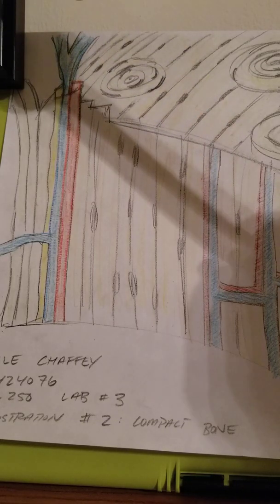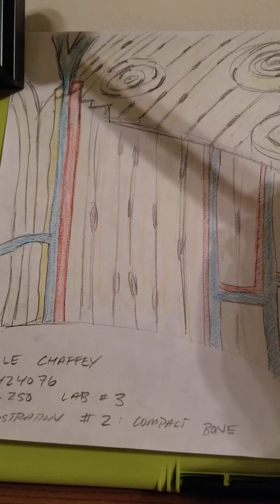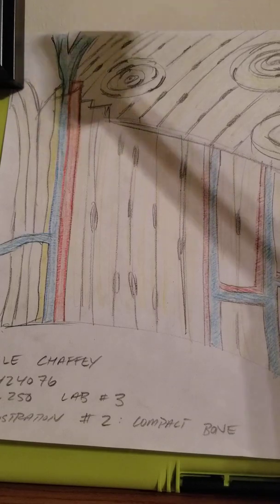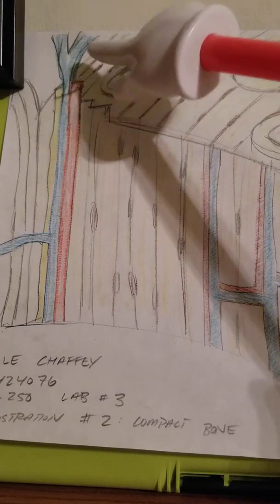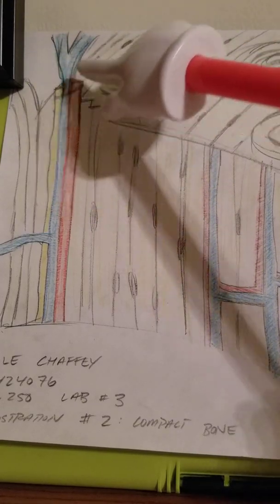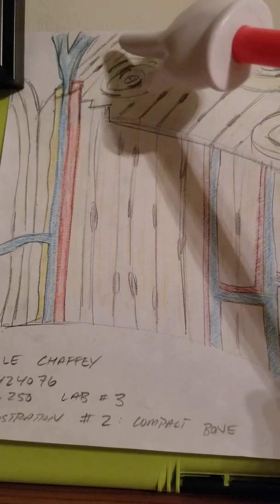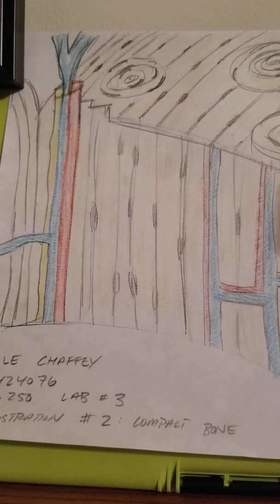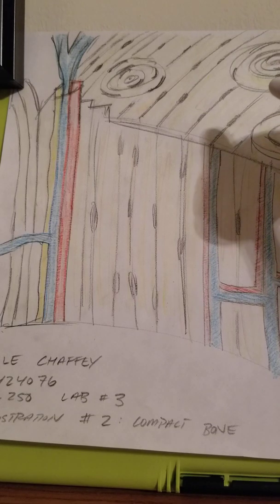Next, moving on, you have your circumferential lamellae. So that is out here, make sure I get that right, over on these ones right here. And then your concentric lamellae, which are going to be those ones right there. And next, I'll make sure I hit everything on the list here.